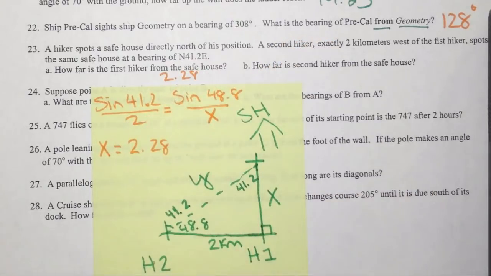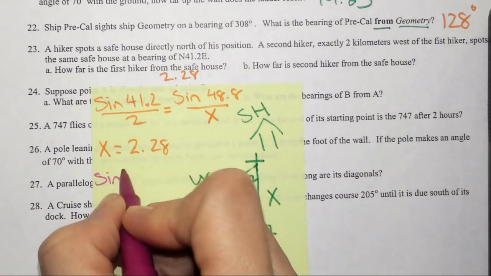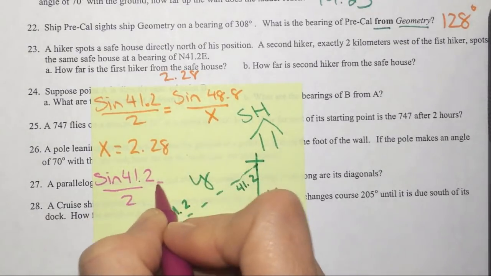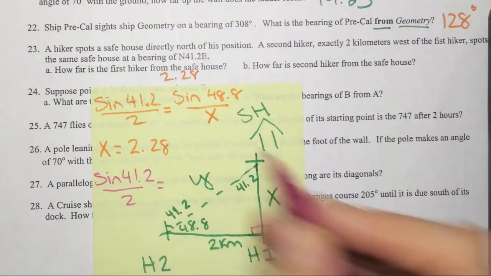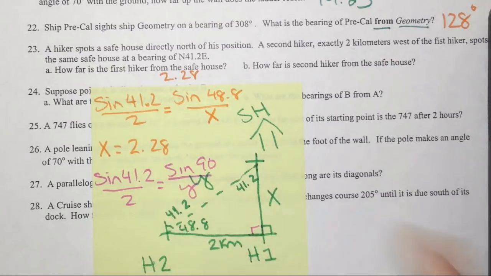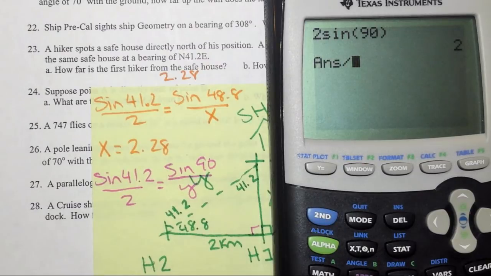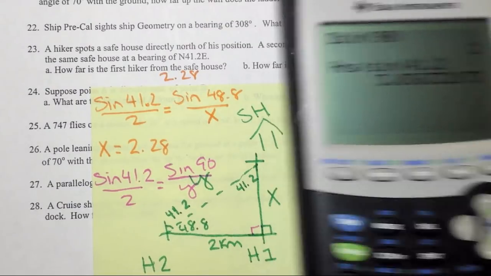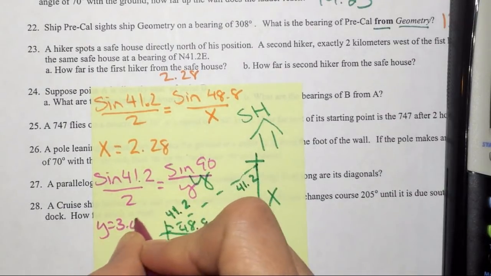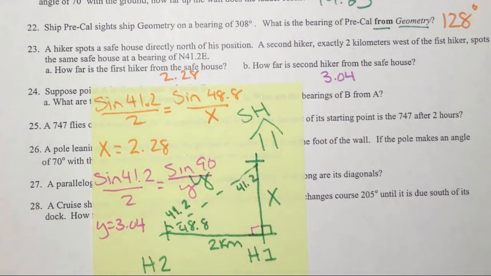from the safe house. Let's go find the second one. Here's the second hiker. Let's go find Y. We're going to start off with the same fraction. Sine of 41.2 over 2 is equal to, opposite the Y is this 90, so sine of 90 over Y. We're going to multiply these two and divide by sine of 41.2. So 2 times sine of 90 divided by sine of 41.2. And we find out the second hiker is 3.04 kilometers from the safe house.